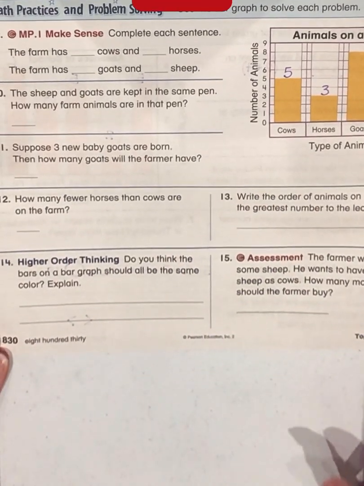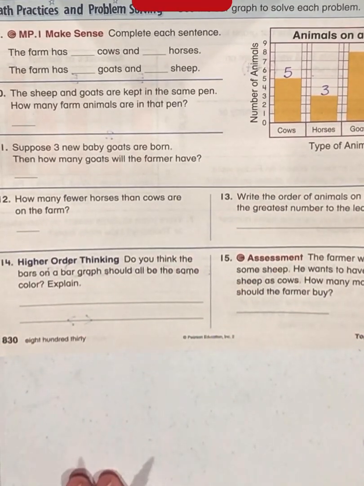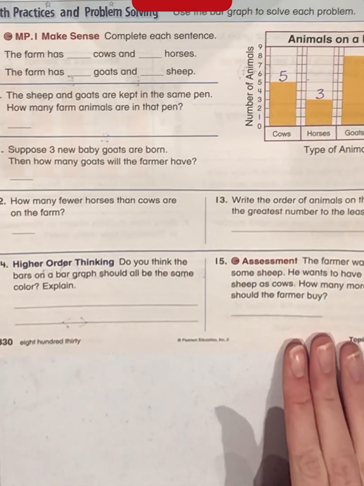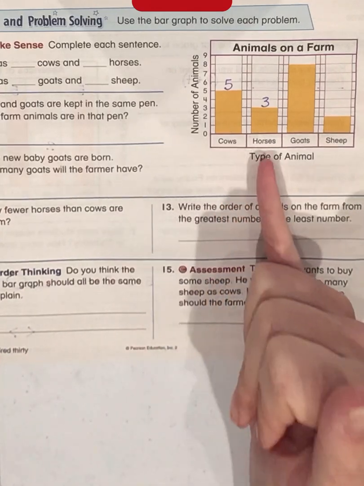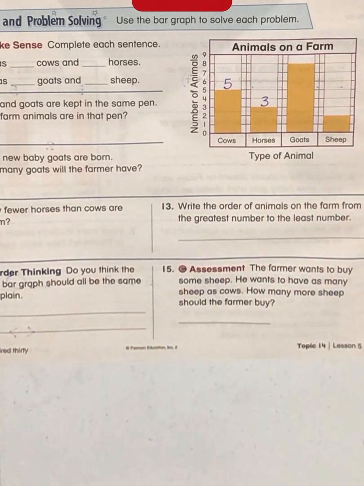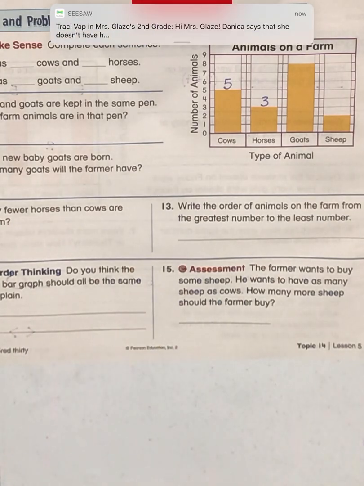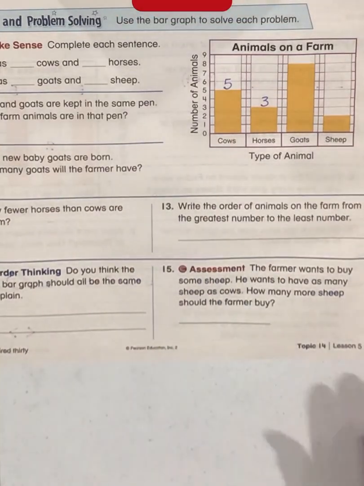Let's look at 14 real quick together. 14 says, do you think the bars on a bar graph should all be the same color? Okay? Now, there is no right or wrong answer on this. I know when you guys did your assignment on the bar graphs, I asked you guys to use different colors for each bar because in my opinion, it makes it a little bit easier to read the graph if each thing is a different color. Okay? But that is up to you.